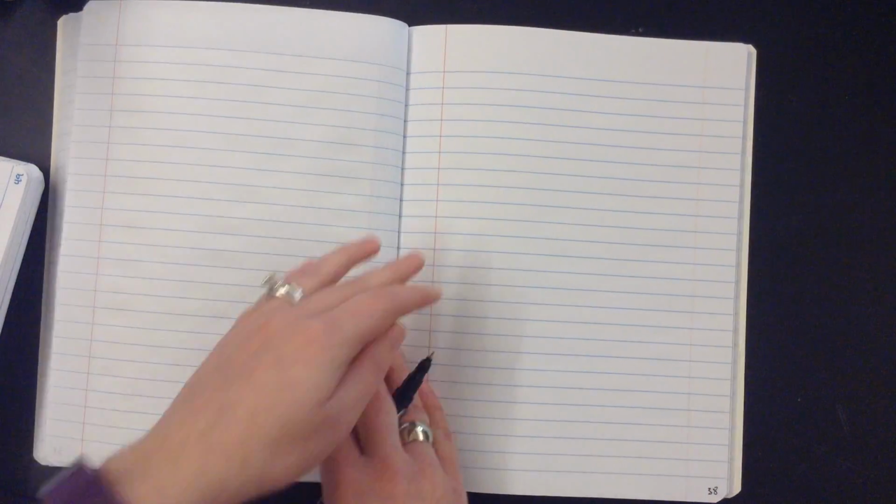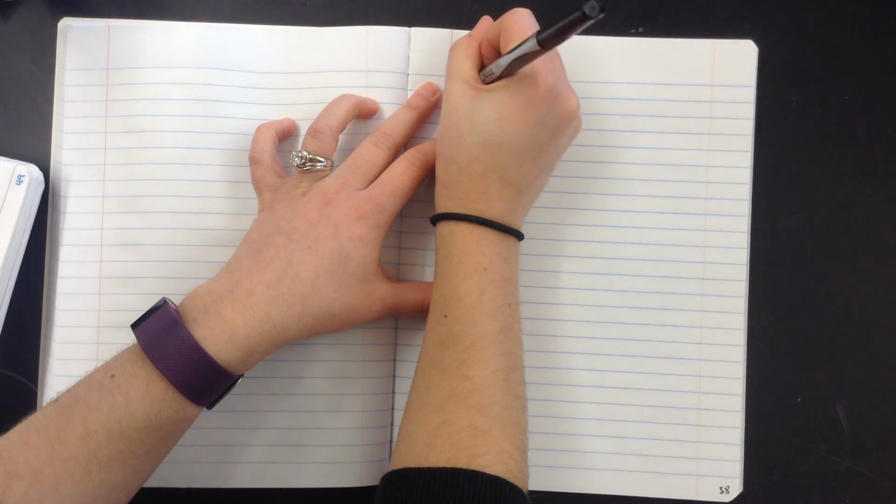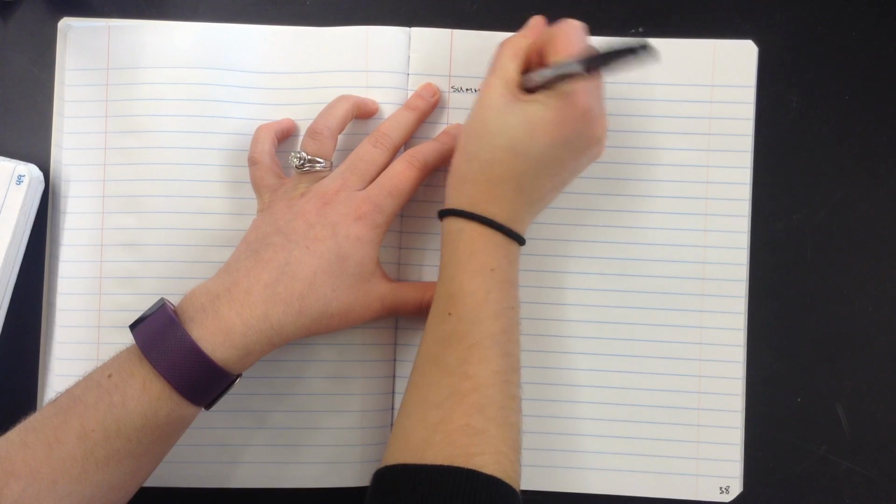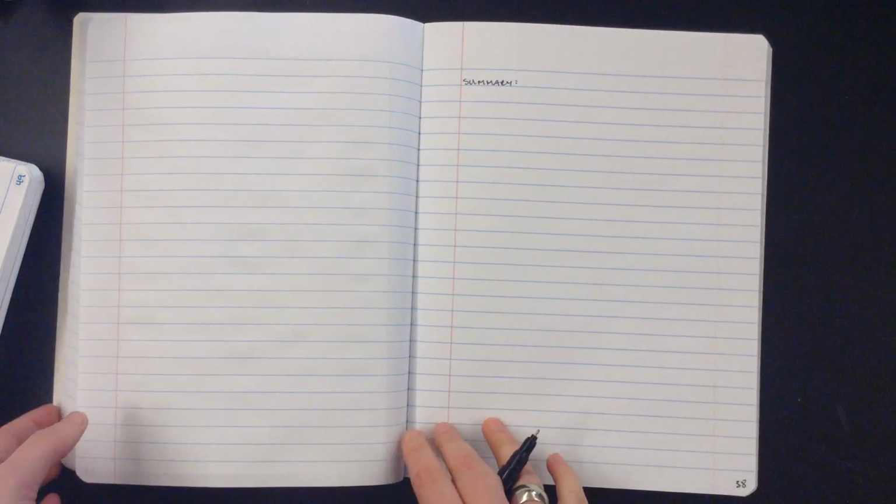So then there's no graphs or calculations for this. After your data table is going to be your summary. And that's your lab notebook setup for the Types of Bonds lab.